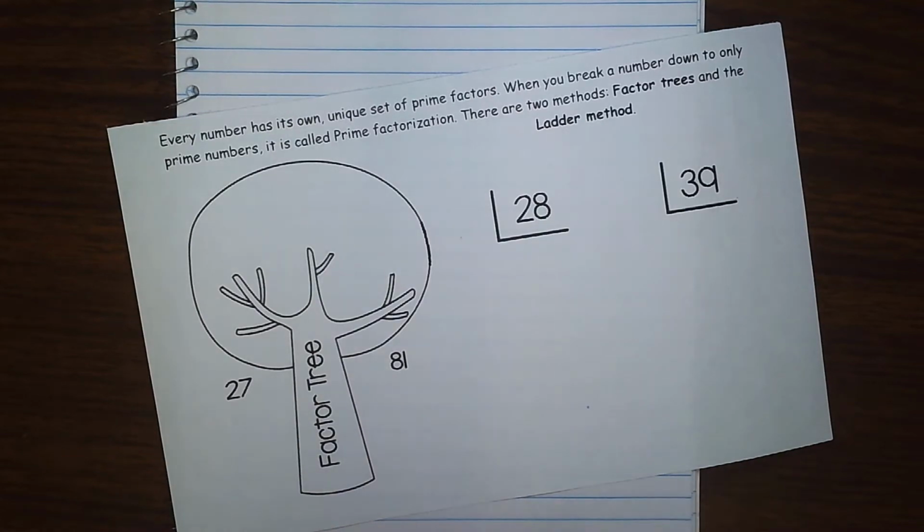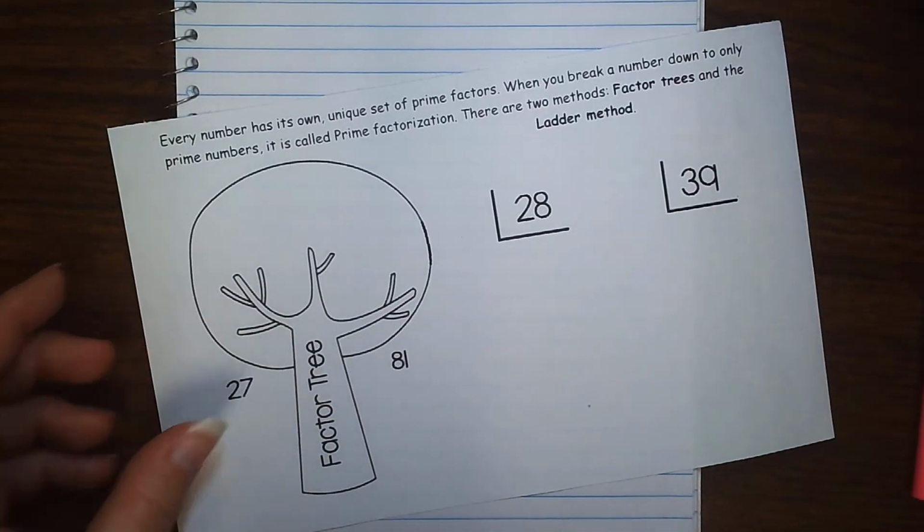Okay, today we're going to be talking about prime factorization. This is another page that goes on sideways. Doesn't matter which side you put it on.